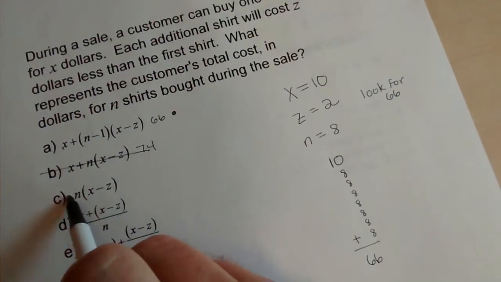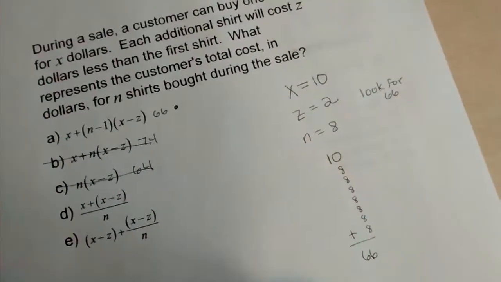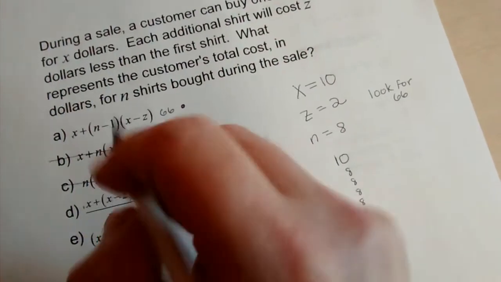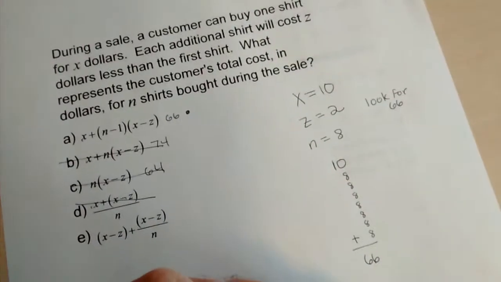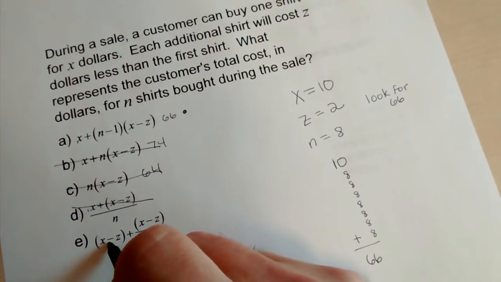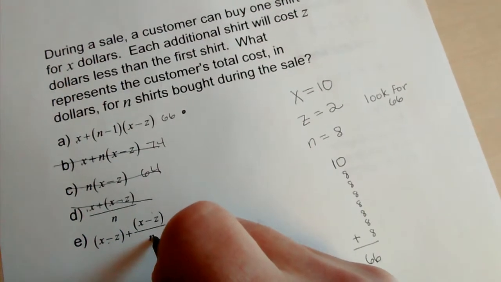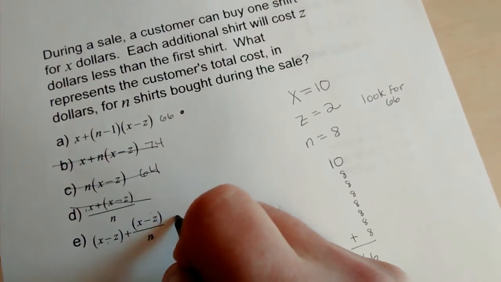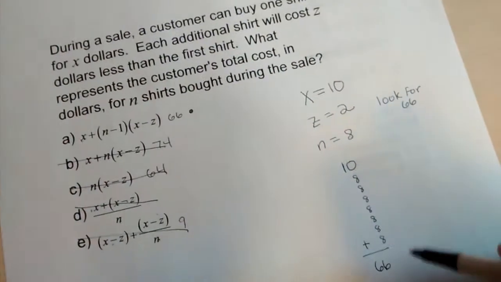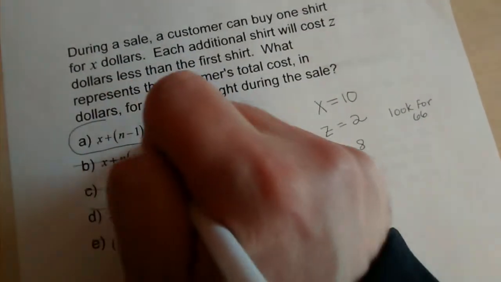And then I'm going to have 8 times 8. That's going to be 64. That can't be right. All right, then I'm going to have 10 plus 8 is 18 over 8. That's not even an integer, so that's out. And then I'm going to have X minus Z is 8 plus 8 over 8, which is going to be 9. That's clearly not the answer either. So you can see that with my example, the only one that gave me the total cost of 66 was option A, so therefore option A is the answer.